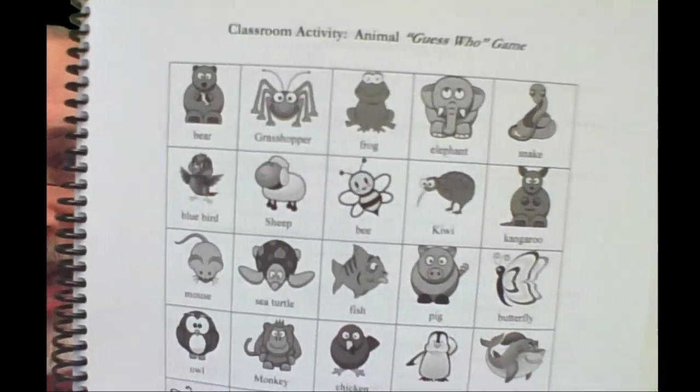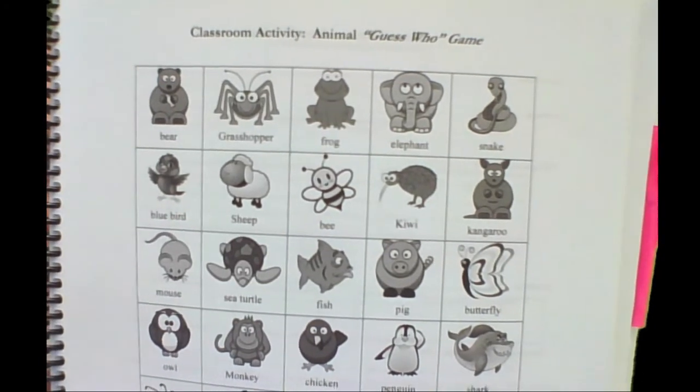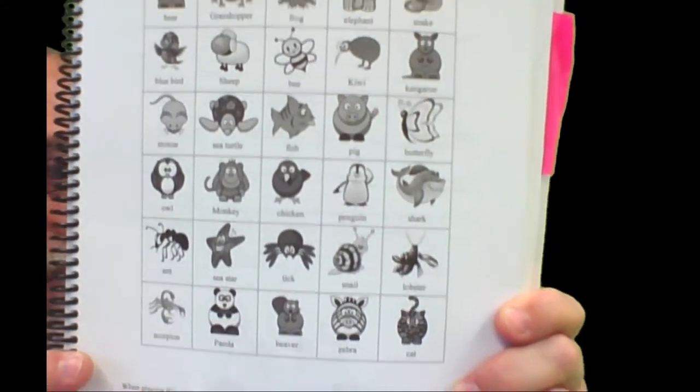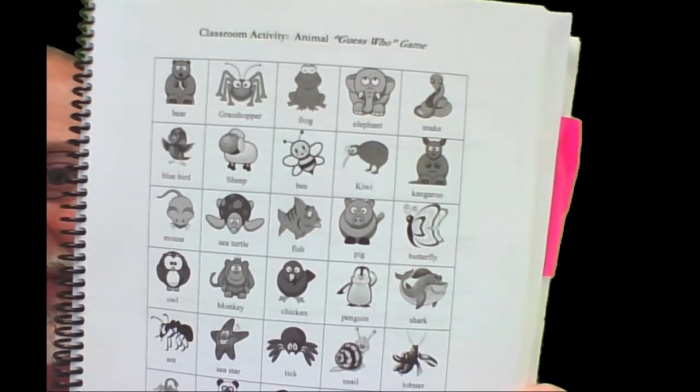There are directions there on the bottom of page 77, which looks like this. And if you've ever played the game Guess Who, this is the Guess Who guessing game with animals instead of silly faces. So again, read the instructions on the bottom of the page and play a couple of rounds of the classroom activity Animal Guess Who game with your partner.